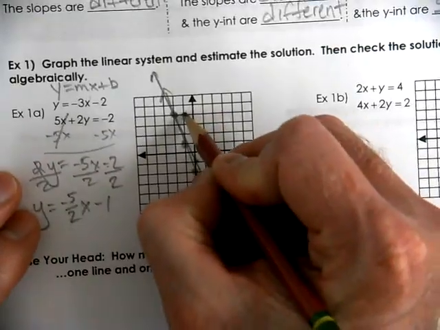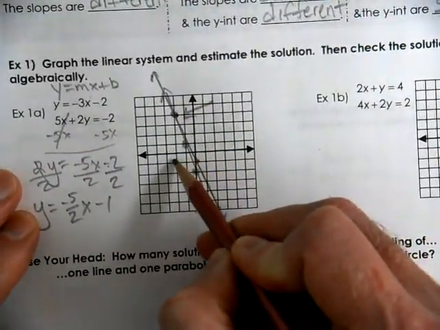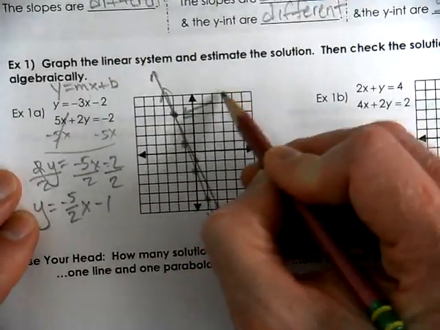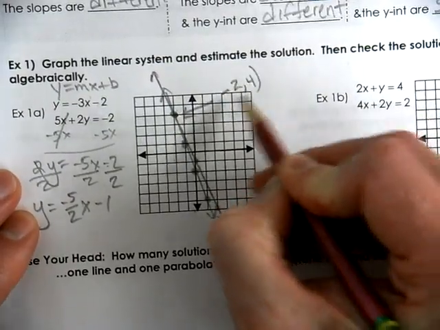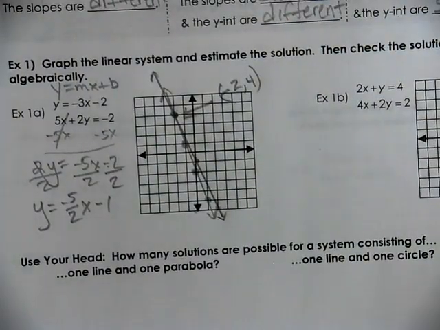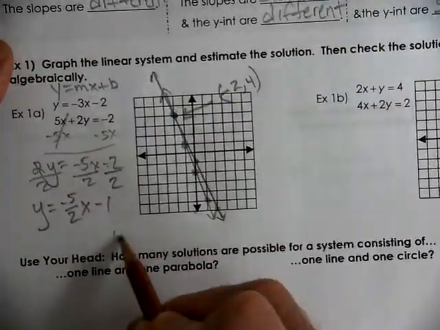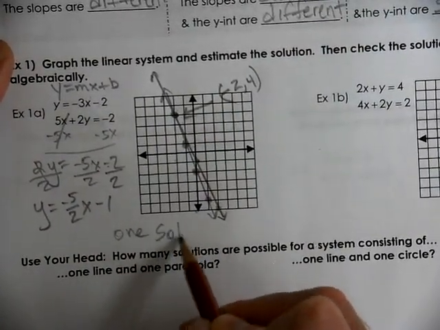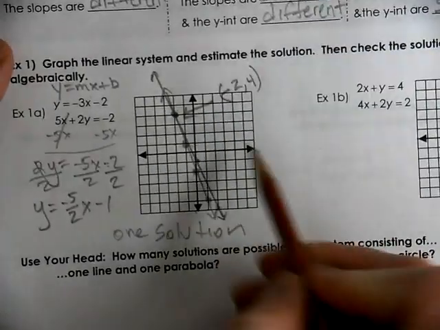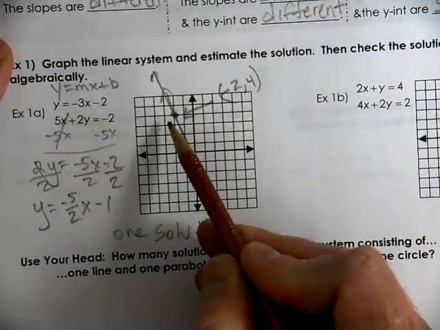So we can see that they're crossing here at (-2, 4). That is the solution. It has one solution, and that one solution is negative 2 comma 4.